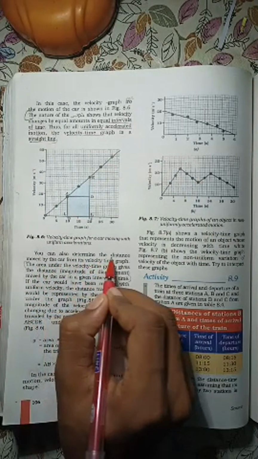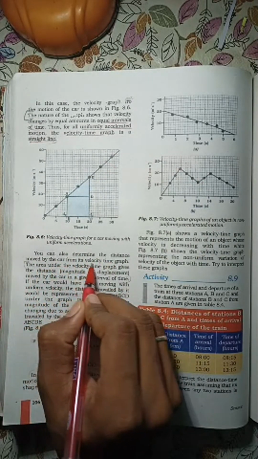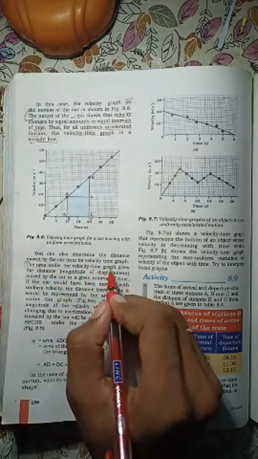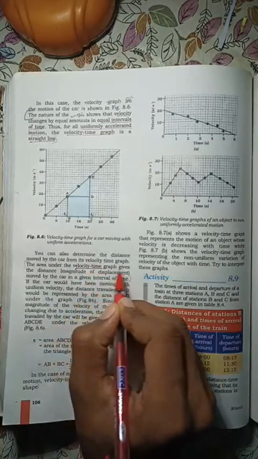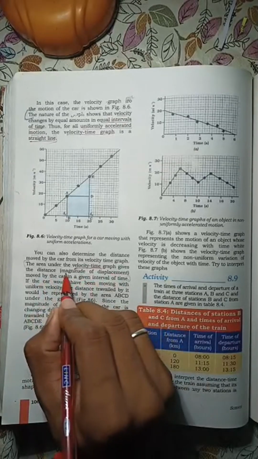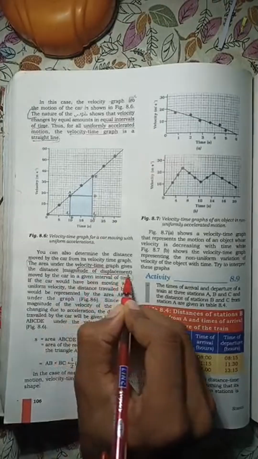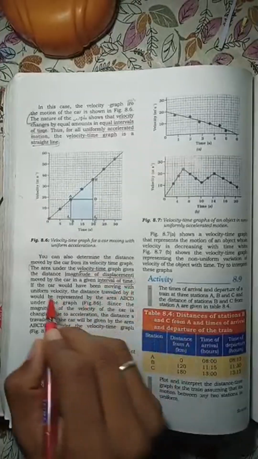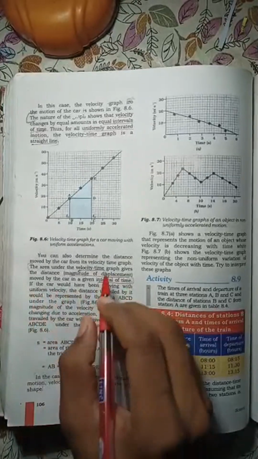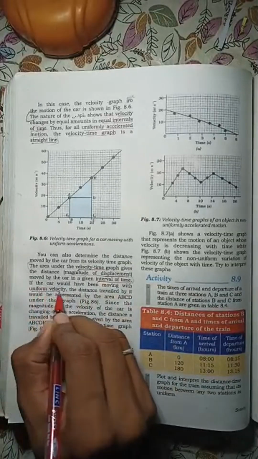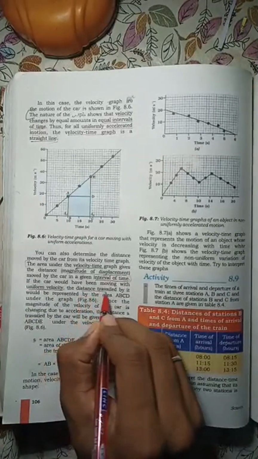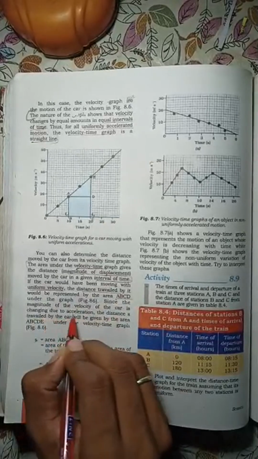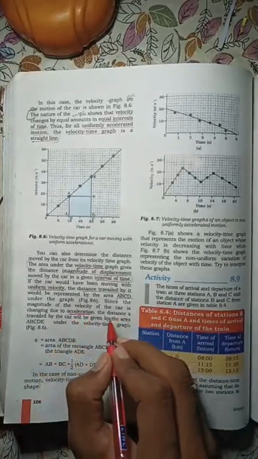You can also determine the distance moved by a car from its velocity-time graph: the area under the velocity-time graph gives the magnitude of displacement moved by the car in a given interval of time. If the car moves with uniform velocity, the distance traveled is represented by the area ABCD under the graph. If the magnitude of velocity changes due to acceleration, the distance is again given by the area under the graph.